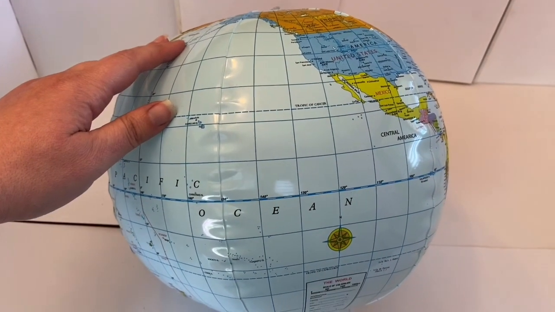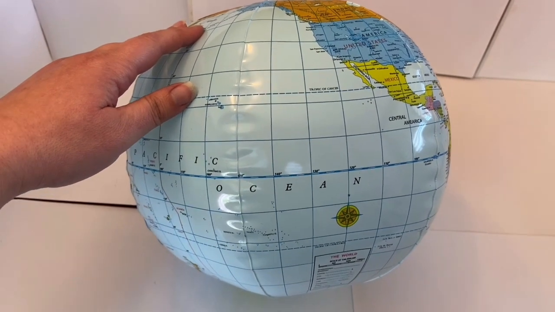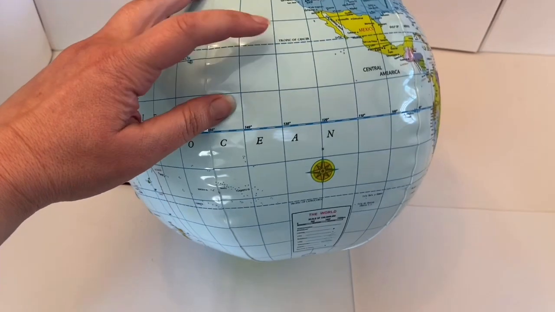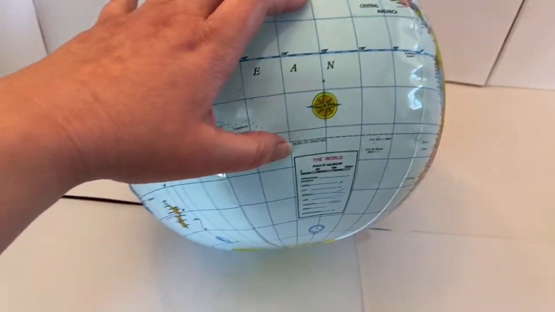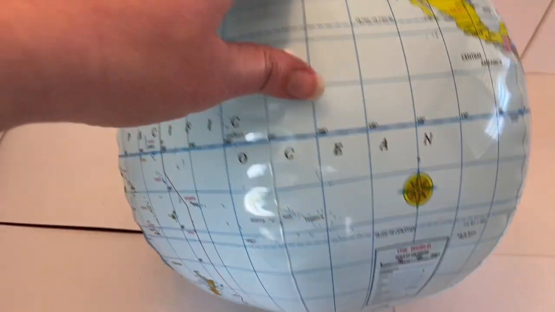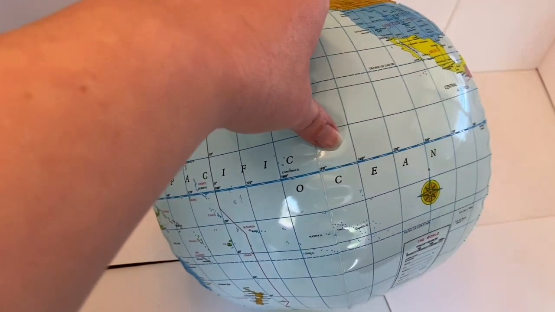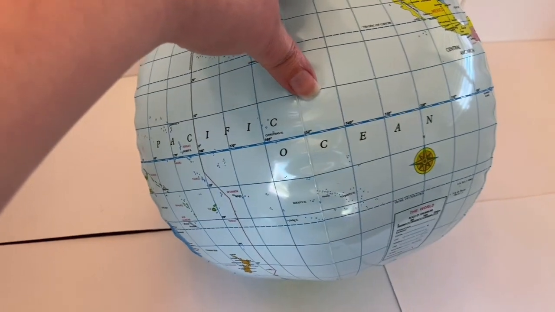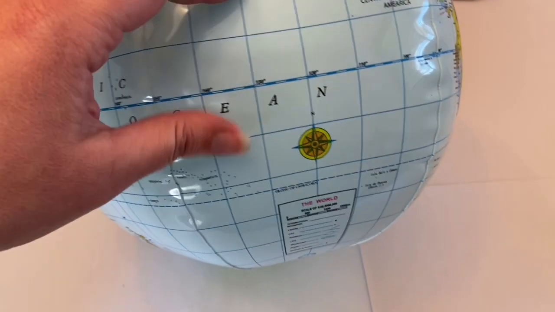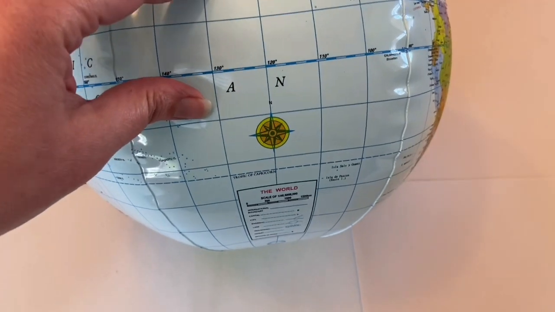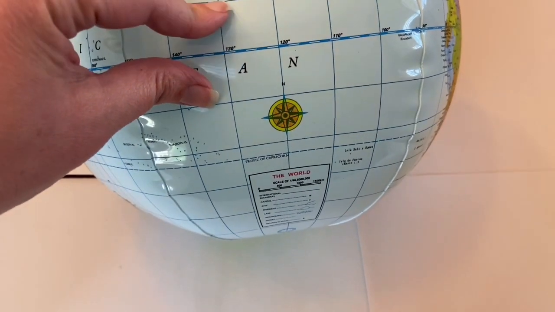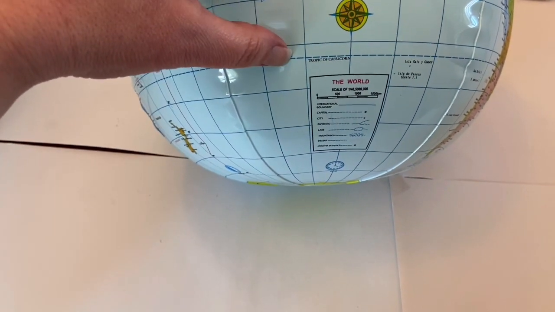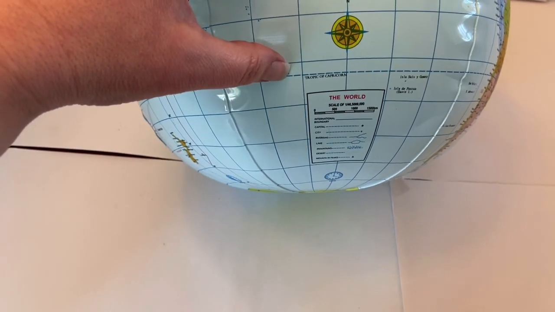Hello everyone. Because of the tilt of the Earth at 23.5 degrees, we have two tropics. One is the Tropic of Cancer right here, and the Tropic of Capricorn right here. A tropic is when the sun is directly overhead on the longest day, also known as the solstice. The Tropic of Cancer is located 23.5 degrees north of the equator, and the Tropic of Capricorn is located 23.5 degrees south of the equator.